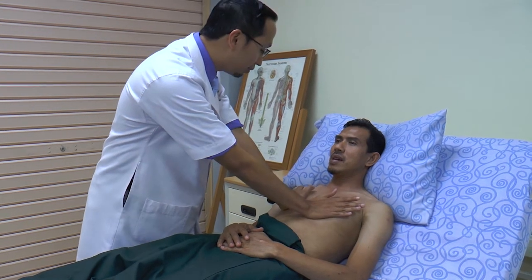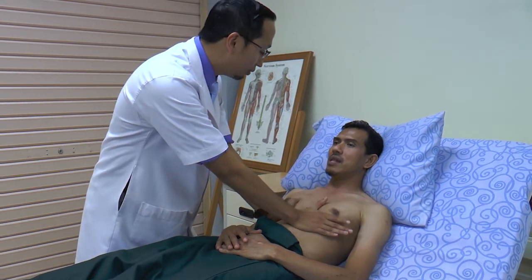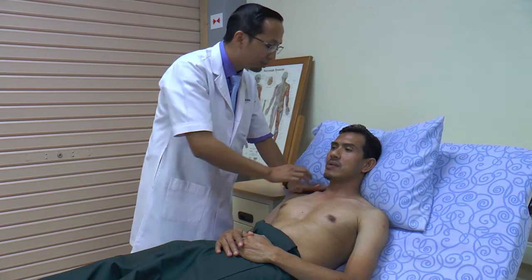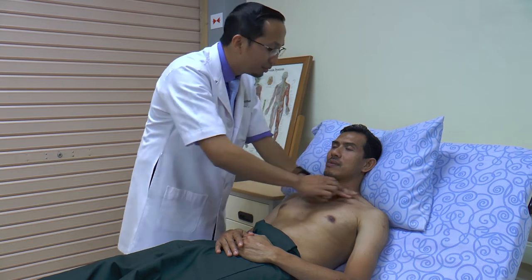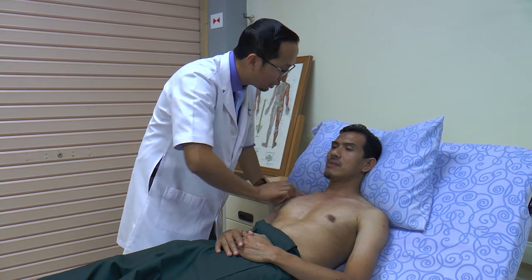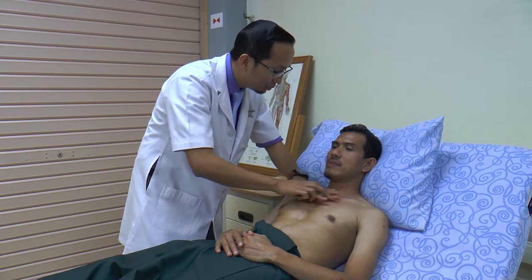Ask the patient to say 99 while placing both palms or sides of the hands on the chest wall. Compare the vibration felt on both sides of the chest. Next, we proceed with the tap component. This is the percussion. Remember to strike using wrist movement, not using the elbow movement.